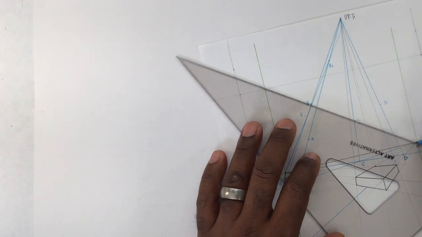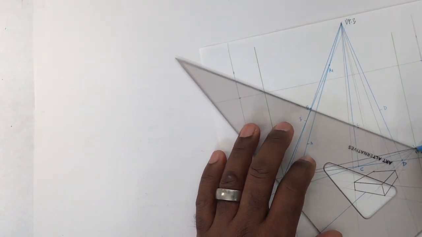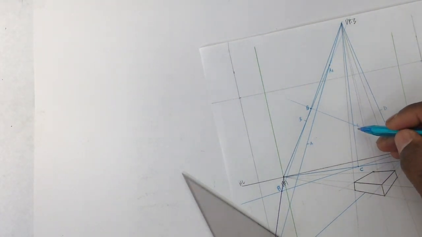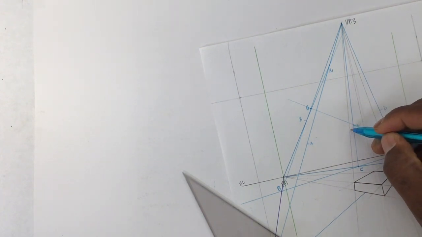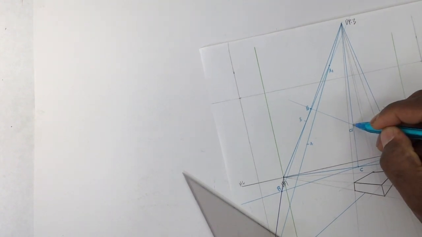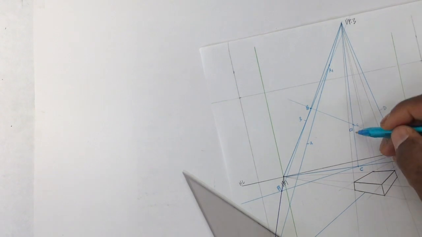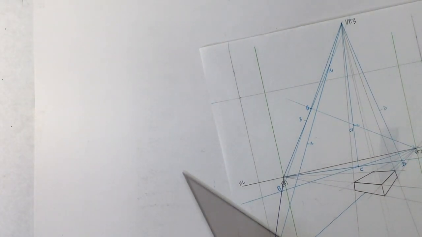Okay, so through B, and that gives me C1 right there.